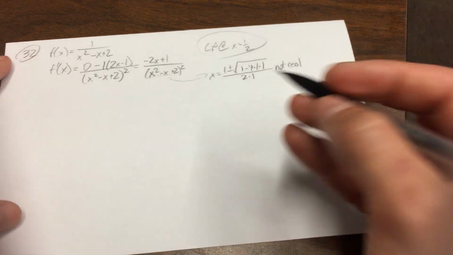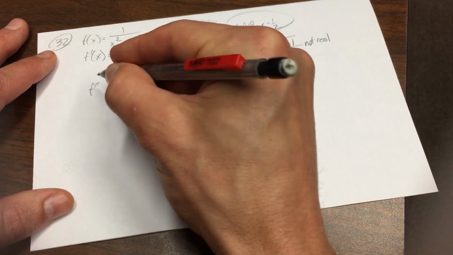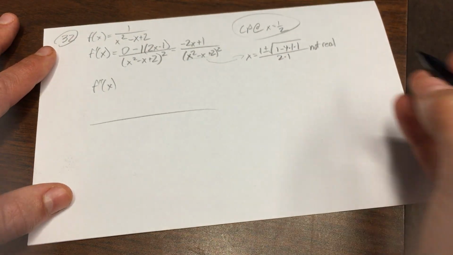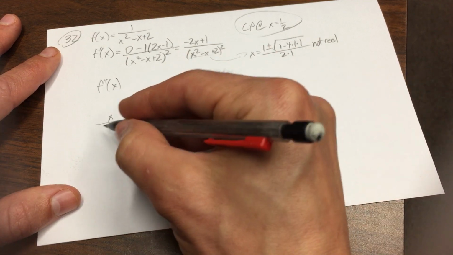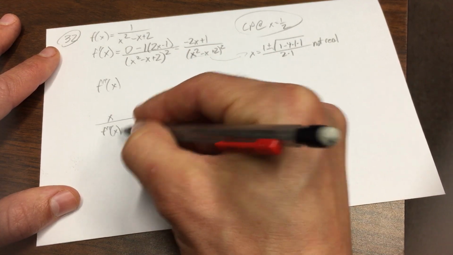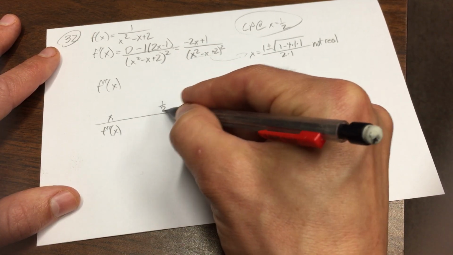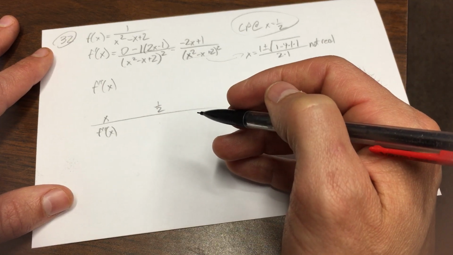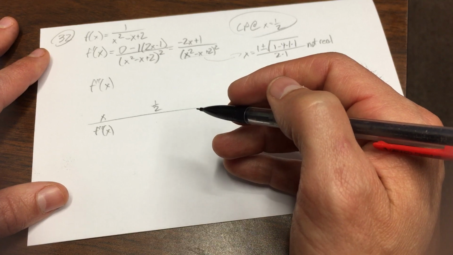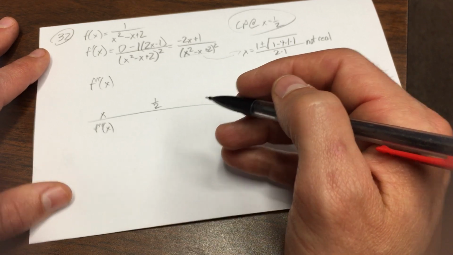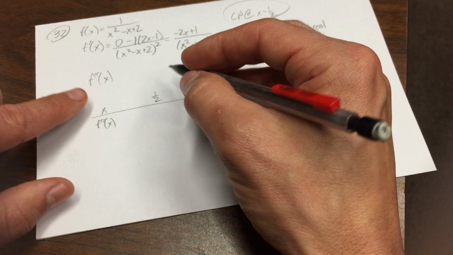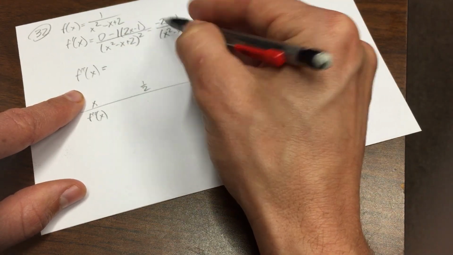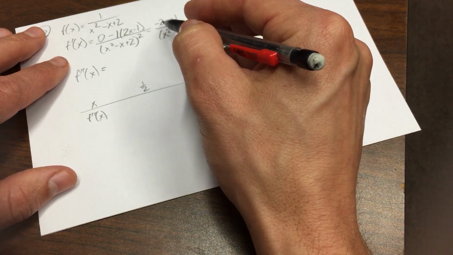Okay, so we need a second derivative, but after we do that, the way we're going to apply the second derivative test is we're going to just say, hey, at the point 1/2, what is the second derivative? If it's positive, we've got a local minimum. If it's negative, we've got a local maximum. And if it's 0, we don't know. The second derivative test is indeterminate. Okay, so this is again a quotient, so let's use the quotient rule.